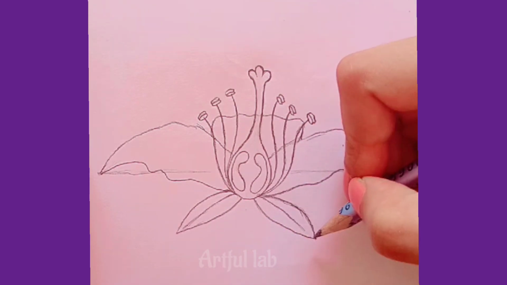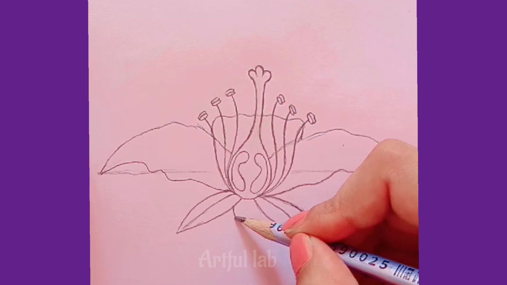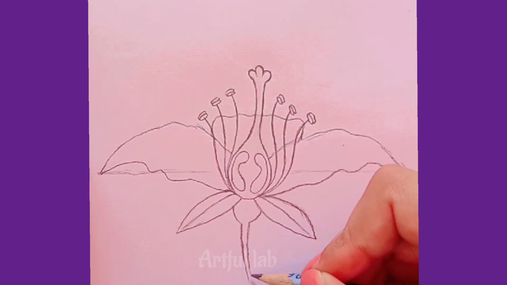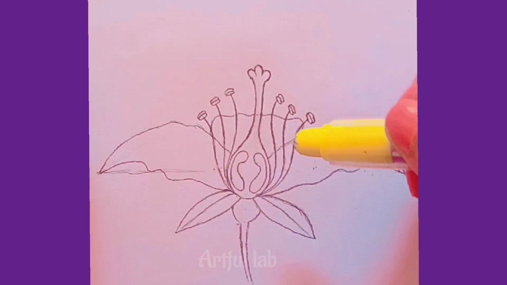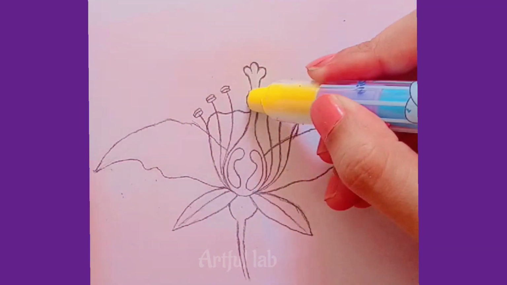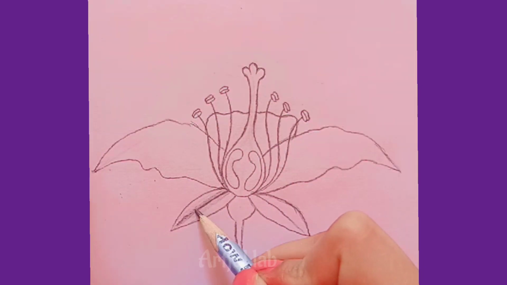Let's talk about pollination. When pollen from the anther lands on the stigma, fertilization can occur. This leads to seed production and fruit growth. You can add some pollen grains to your drawing to illustrate this process.